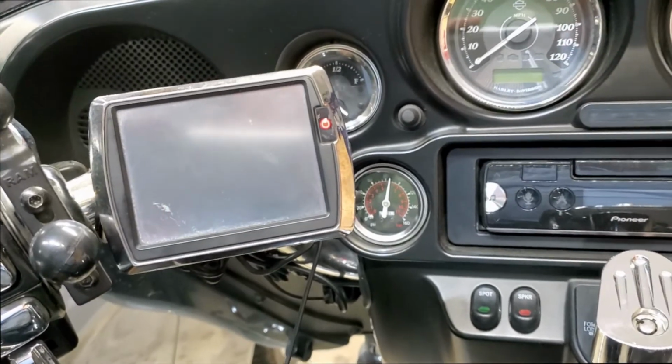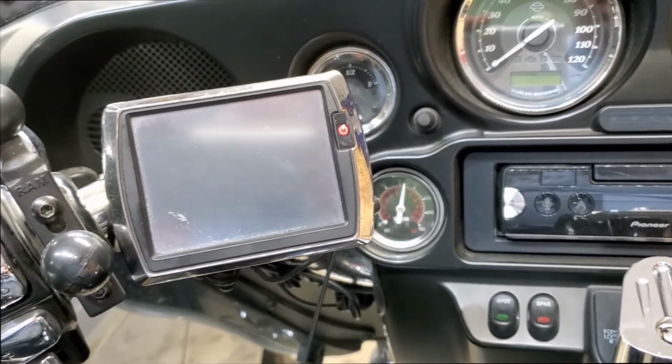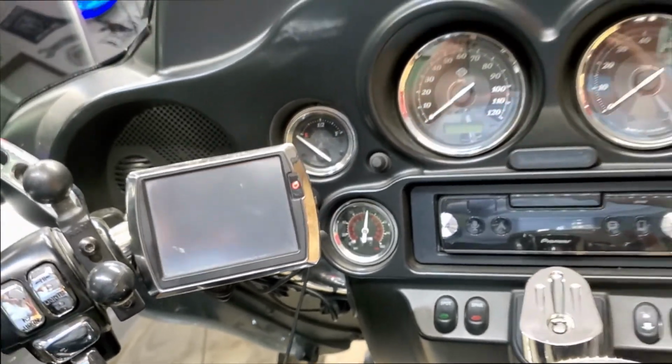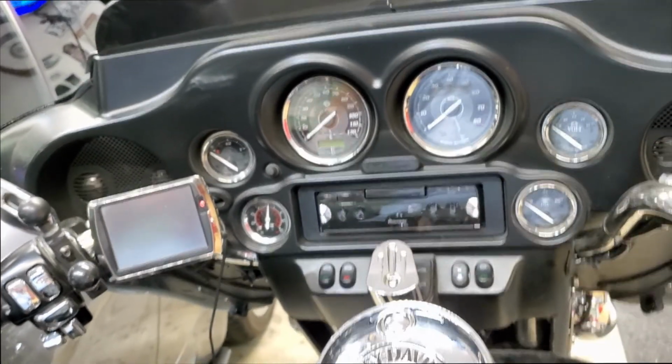So good luck with it. PowerVision, well worth its weight in what it costs, because it gives you so much bang for the buck on what you can do on your bike. Ride on, be safe.